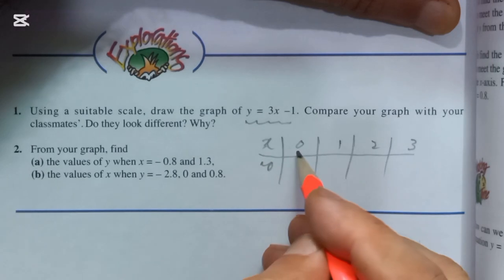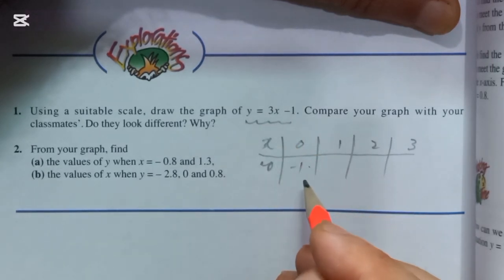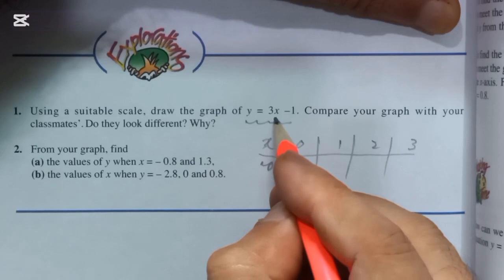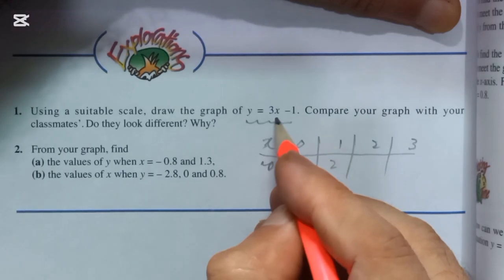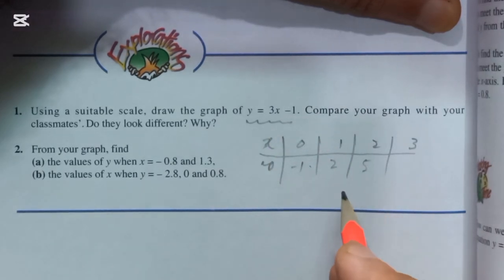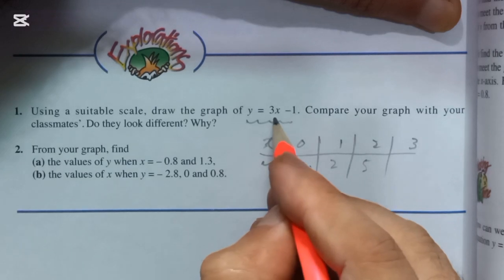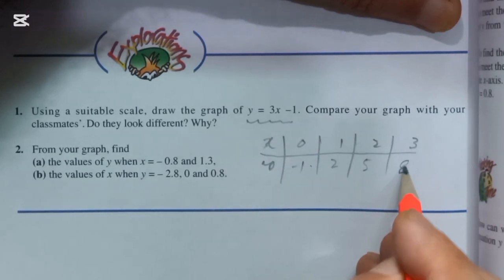When x is 0 is put into the equation, y will be -1. When 1 is put, 3 ones are 3, minus 1 will be 2. When 2 is put, 3 twos are 6, minus 1 will be 5. And when 3 is put, 3 threes are 9, minus 1 will be 8.